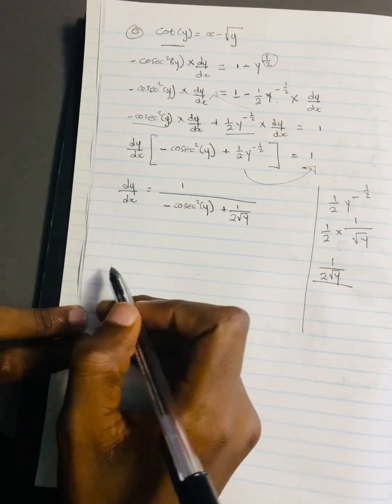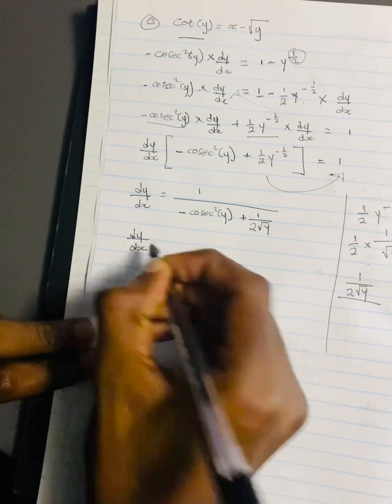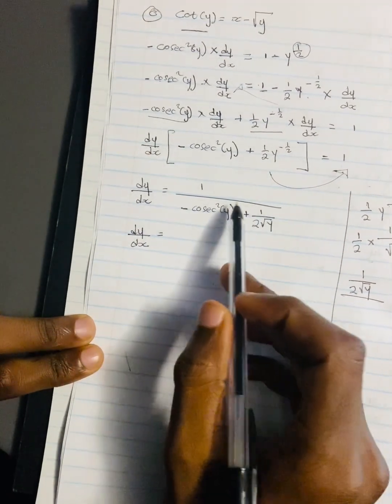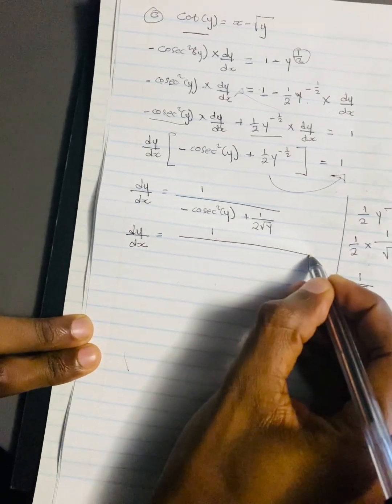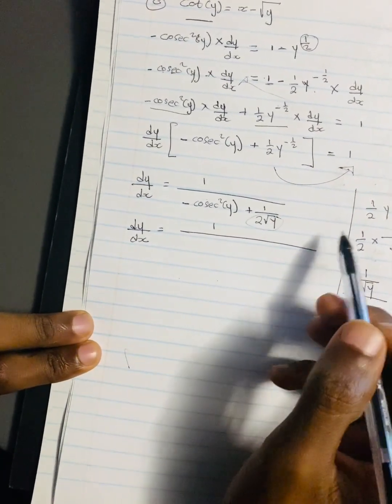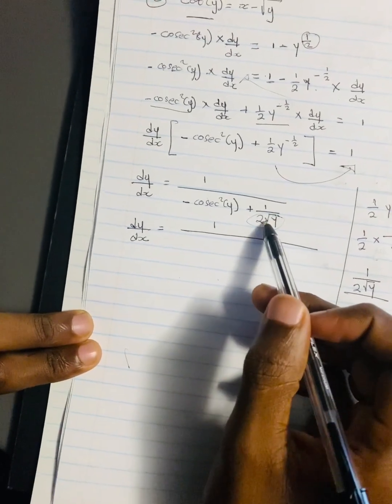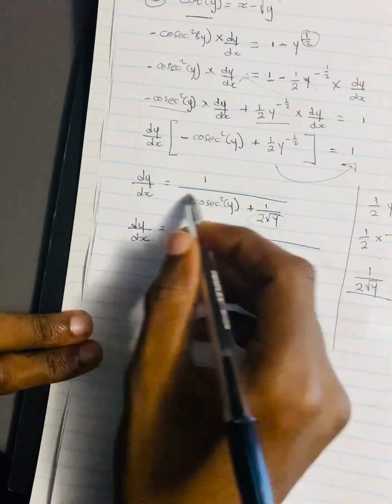So to simplify this further, we can say dy over dx will be equal to, let's try to simplify this one. 1 over, so because we have 2 root y in the denominator here, we can make it like our common denominator because we want to simplify.